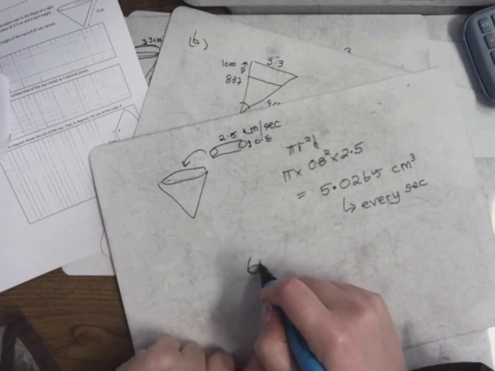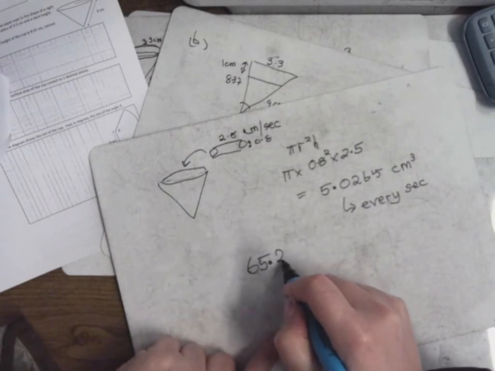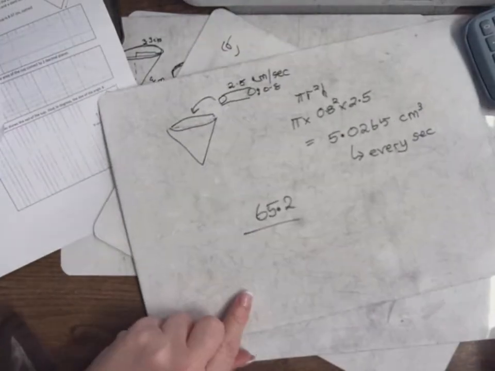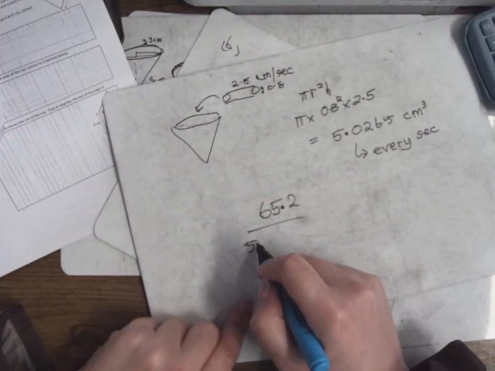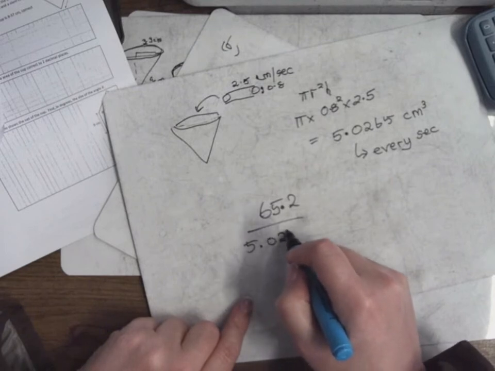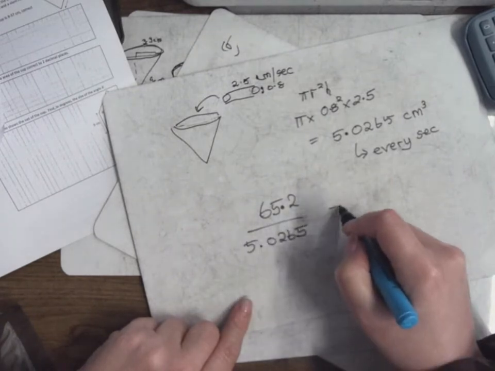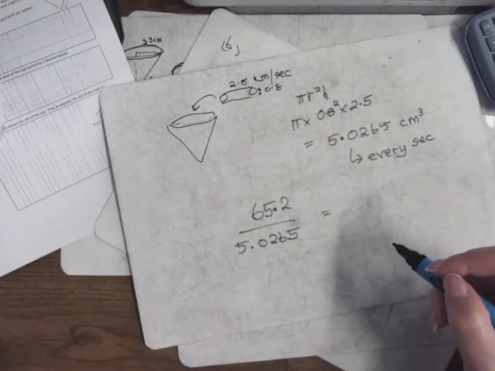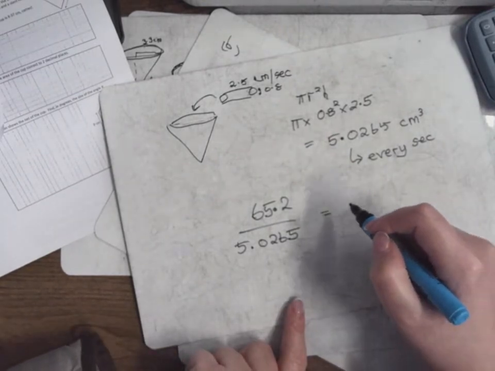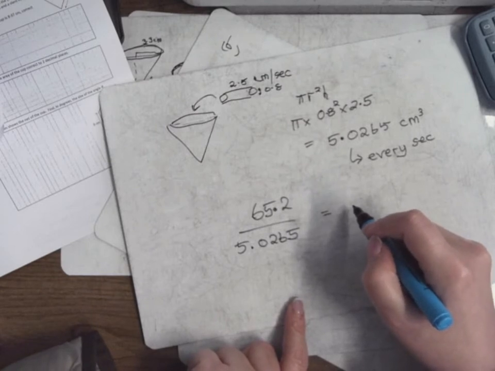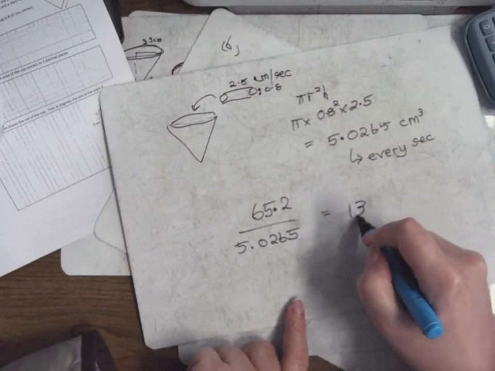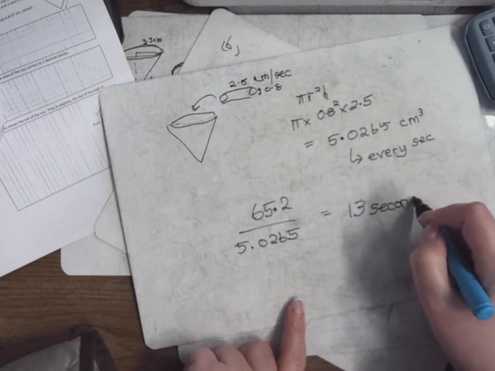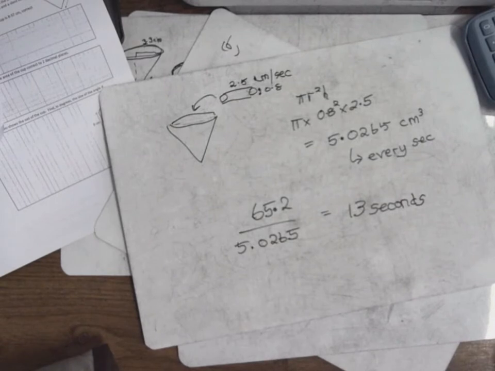You know the volume of the cone you're trying to fill, it's 65.2. So you divide that by 5.065. Find to the nearest second, so you round it up to the nearest whole number. It's probably 13, is it? 13 seconds. So it'll take 13 seconds to fill that cup. Is that right? Okay.